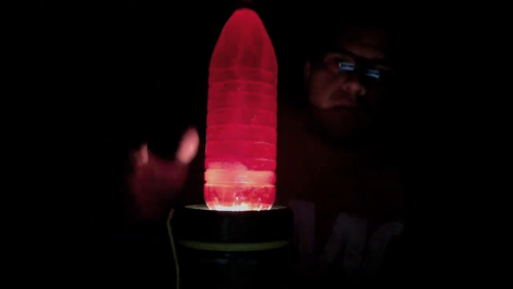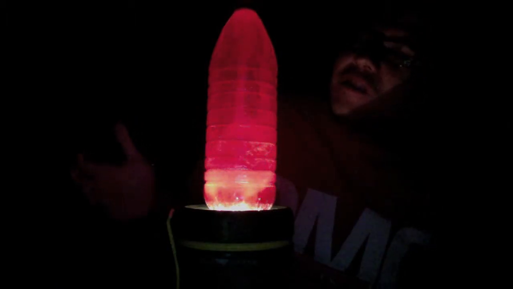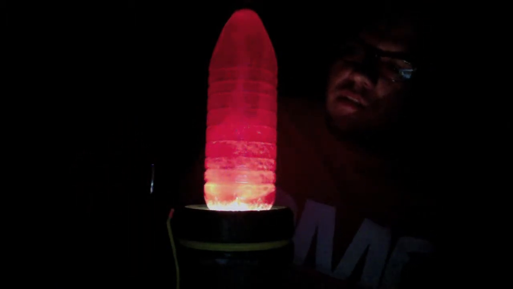Right now we just gotta stir a bit. Make sure Alka-Seltzer tablets. Oh, look at that, it works. This is why chemistry is awesome.